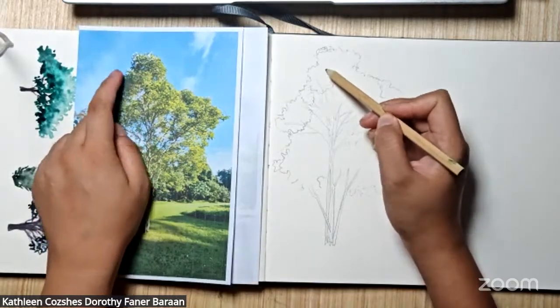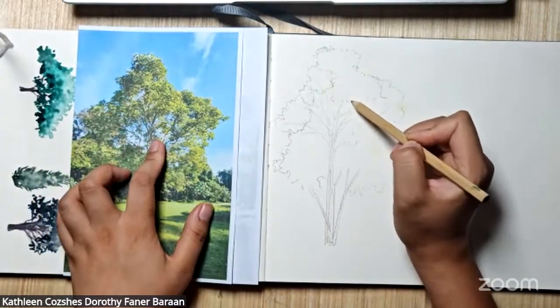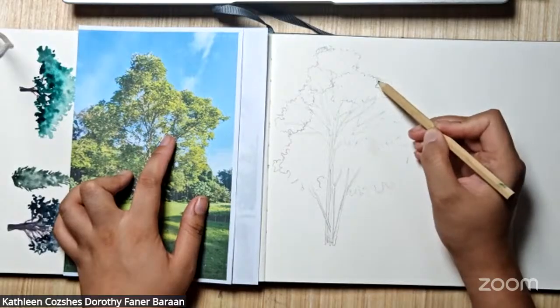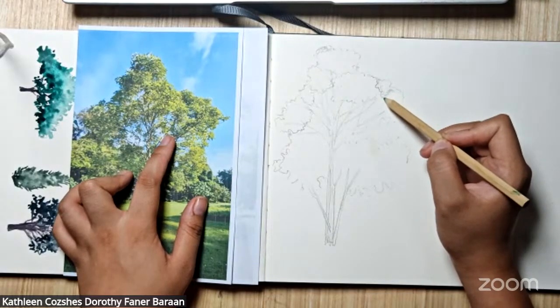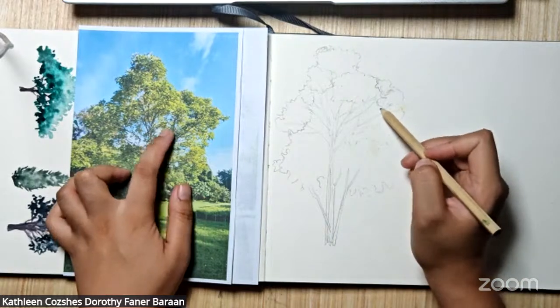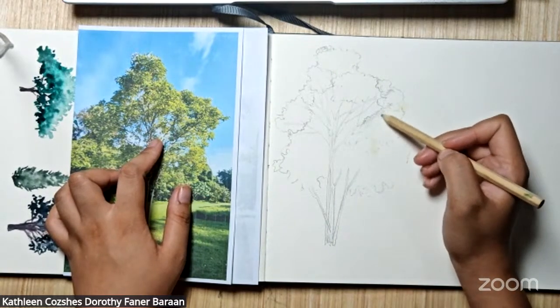See, this is an entire ball-like structure. This one as well. I could delineate this section as separate from the rest. This one as well. Okay, this one's darker, so I'm just gonna shade it a little bit, very light.